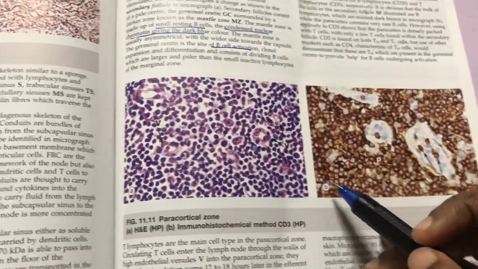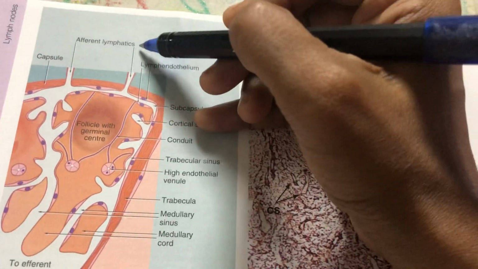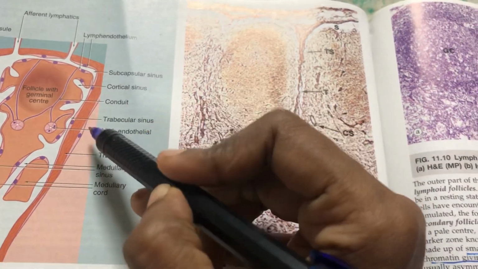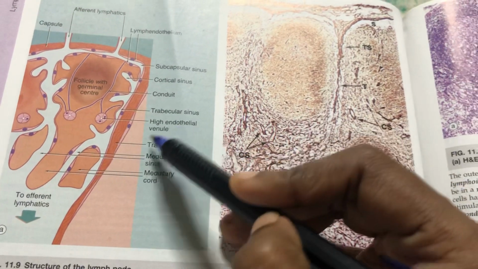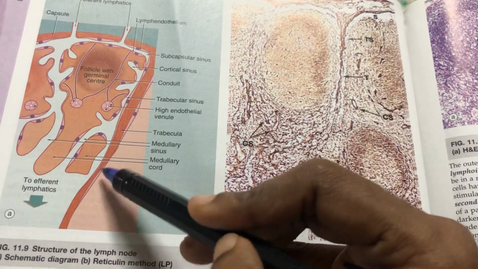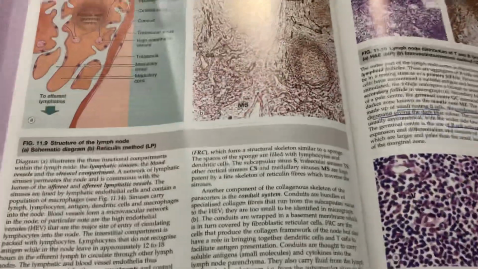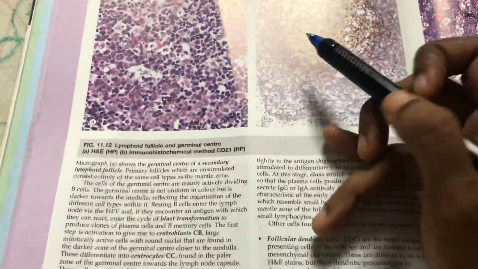So look at this. These are the lymphocytes. And here it is nicely given. Afferent lymphatics enter the subcapsular sinus. It goes to the cortical sinus as well as the trabecular sinus, and then comes near the medullary sinus, and then through the efferent duct. This is what you have to write in the exam. That's all about the lymph node.